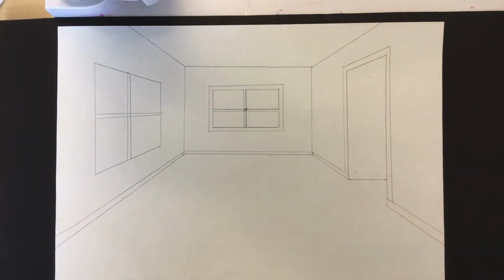Good morning, artists. Today we are going to come back to our 1-point perspective 3D room, and we are going to learn how to add a set of stairs as well as the floor. So I've had some really great questions coming in about whether you can add things to the room, and so I just want to give you a little bit of a heads up.